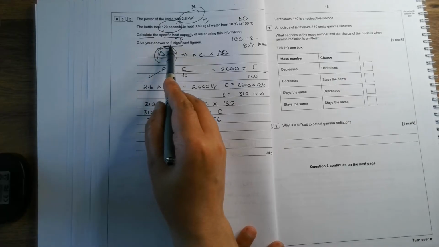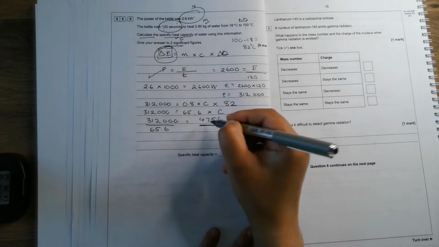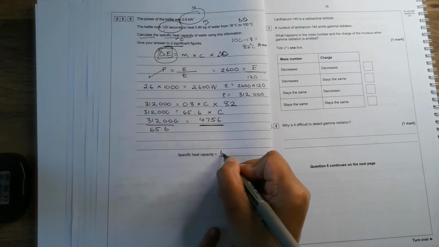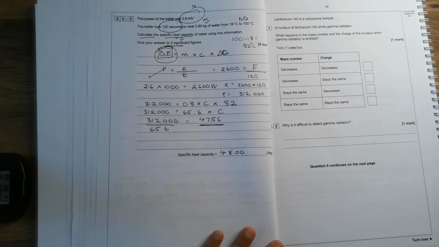Now, go to the last step here. It says give your answer to two significant figures. So have a look at the third digit. It's 5. Add 1 to 7, 4800. That's your answer. Right, next question.